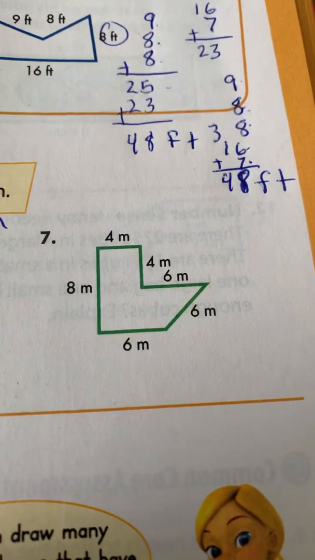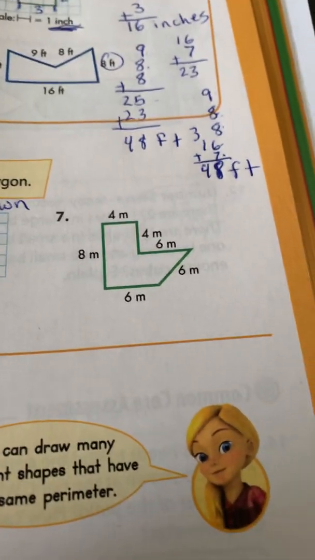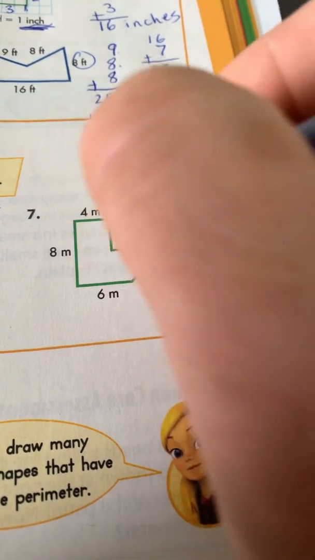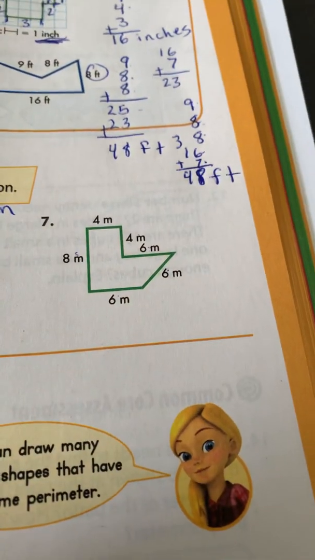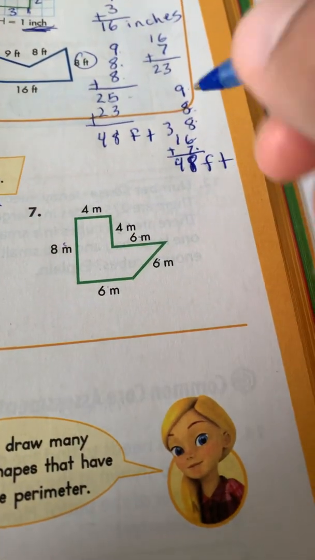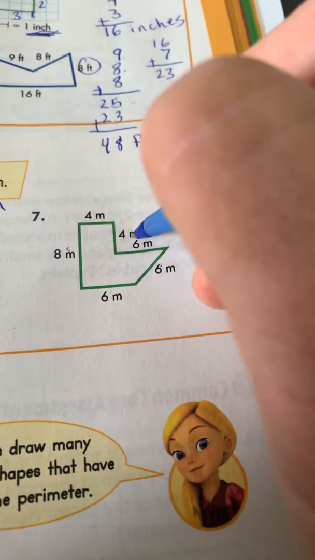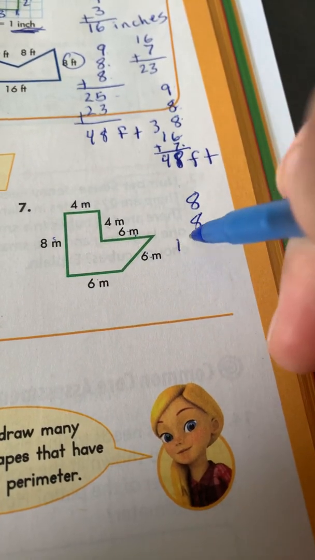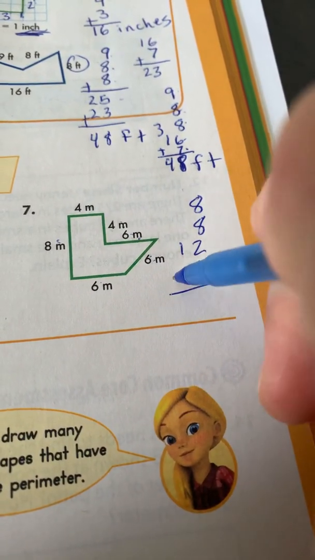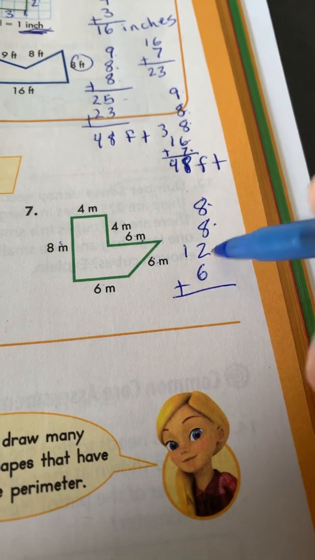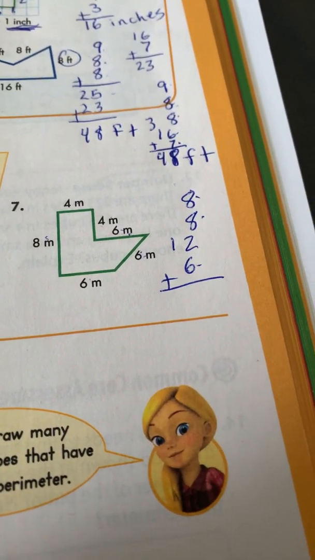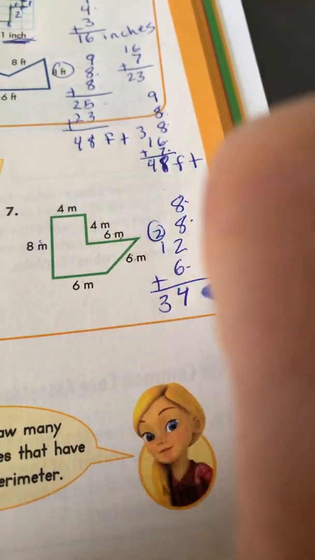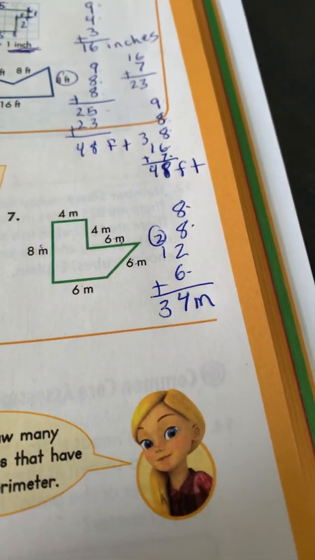Okay? Number 7 is pretty easy. They give us the numbers, and when they give us the numbers, we know we have to add. So all we have to add is 4 plus 4 plus 6 plus 6 plus 6 plus 8. Add up all the numbers you see there. Okay, so let's go 8. You know, 4 and 4 is a doubles fact, so let's go 8 again. 6 plus 6 is 12, plus another 6. Add those up. 8 plus 8 is 16, plus 2 is 18, plus 6 is 24. Carry our 2. We get 34 meters.